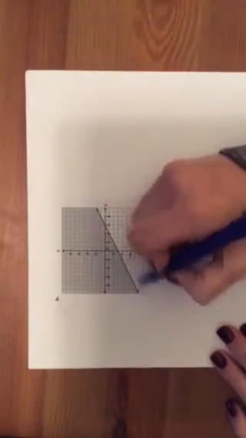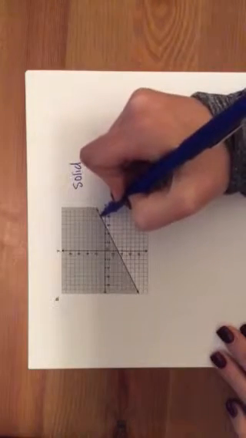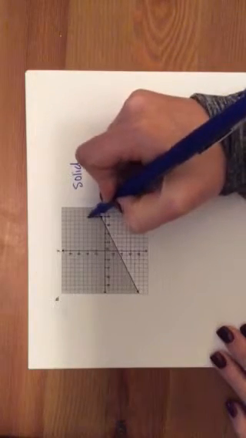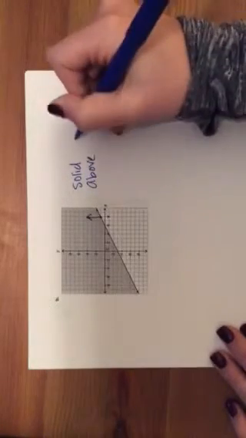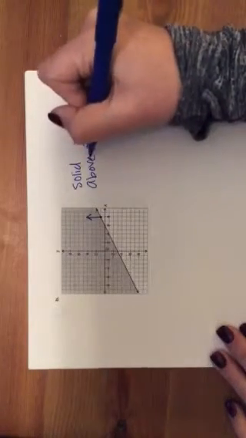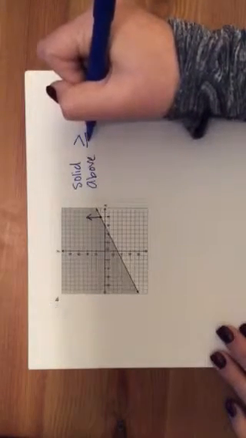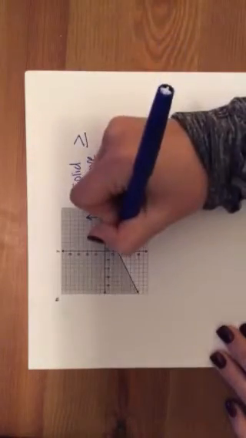All right, first, what kind of line do we have? A solid line. Where's the shading? Well, pick a point. Where did we go? We went up. So my shading is above, which means I should use a greater than or equal to sign. The greater than is because of the above, the equal to is because of the solid. So now all we have to find is m and b.